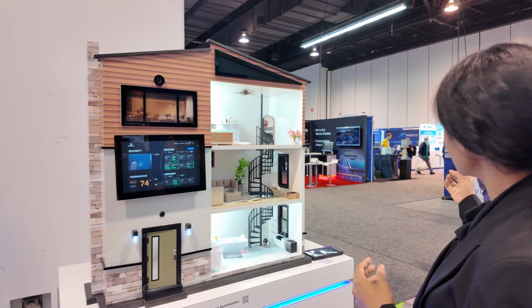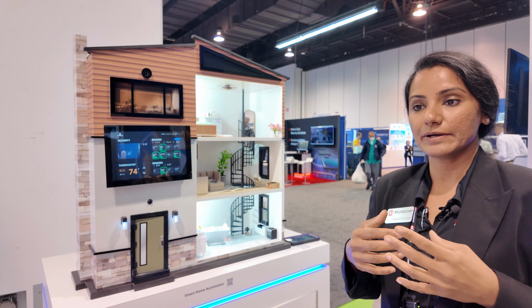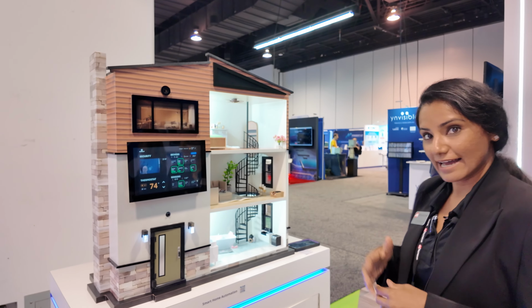So there we have a 16-bit DSC, which is running a predictive maintenance demo. And so you can act as an early warning system. Do you want to show it? Yeah.